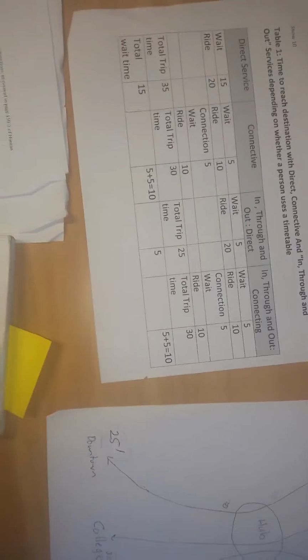So we can show these again on a table. We have 35 minutes for the direct service, 30 minutes for connective, 25 minutes for the in, through and out when it went direct, and 30 minutes for the in, through and out connecting. So the in, through and out connecting and connective were identical, but the in, through and out going direct had that 5-minute advantage.